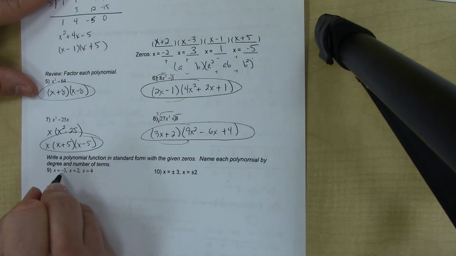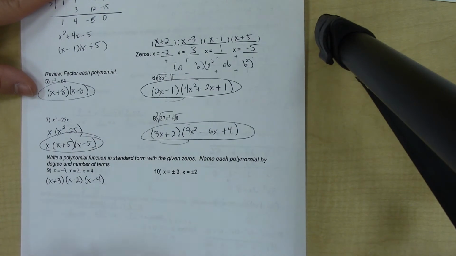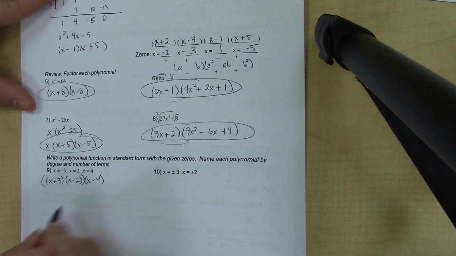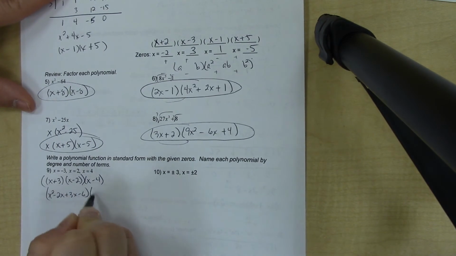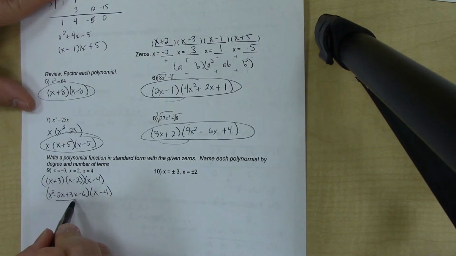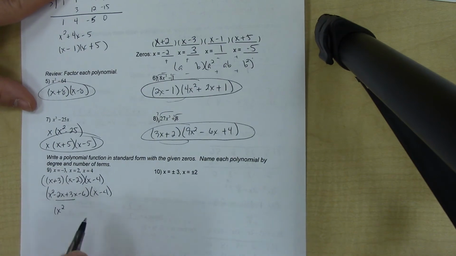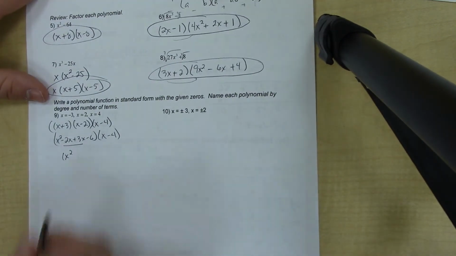So again, these are kind of my a's. So this gives me x plus 3, x minus 2, and x minus 4. And we just need to FOIL. So let's FOIL the first two together here. X squared minus 2x plus 3x minus 6. And I could start distributing now, but I think I want to just combine my like terms to make this easier first. X squared, just gotta make sure you guys can see what I'm doing here.